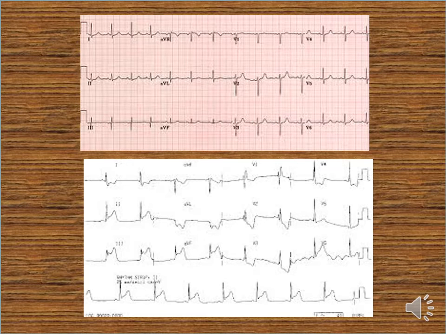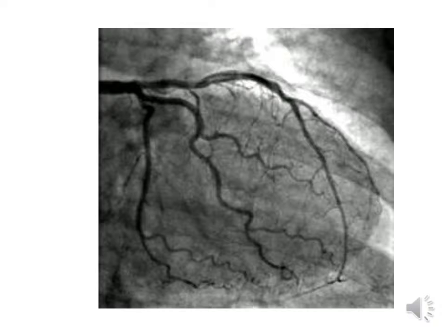This figure shows the ECG for patients who have ischemic heart disease. This is a figure of radiology, the angiography of the heart.